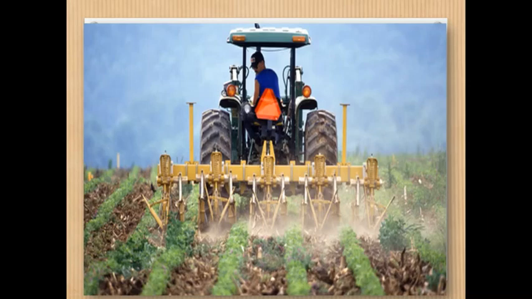Such situations may sometimes require localized and minimal tillage for controlling these weeds. As per this photograph, you will see less disturbing farm implements are used for controlling weeds.